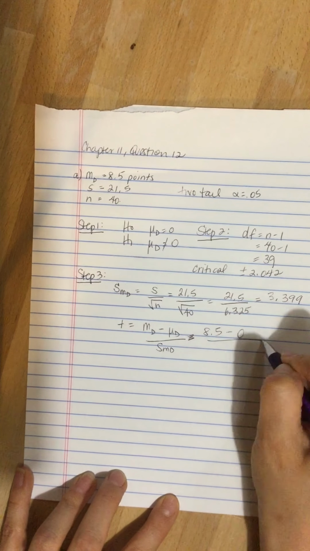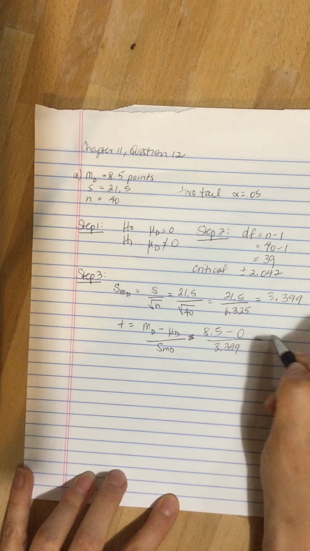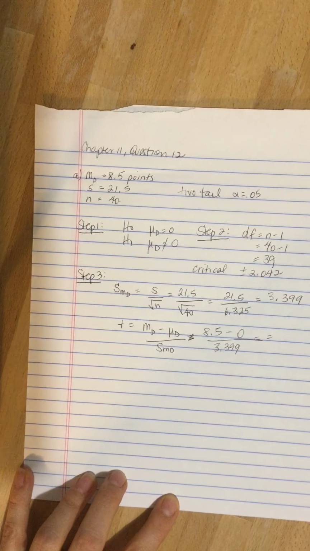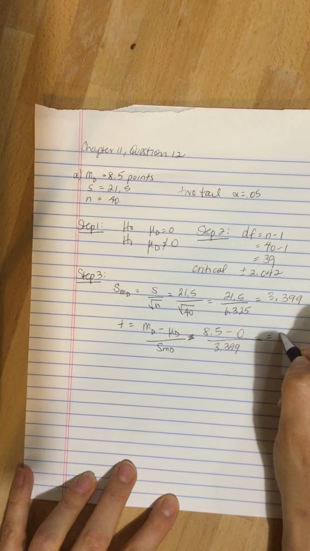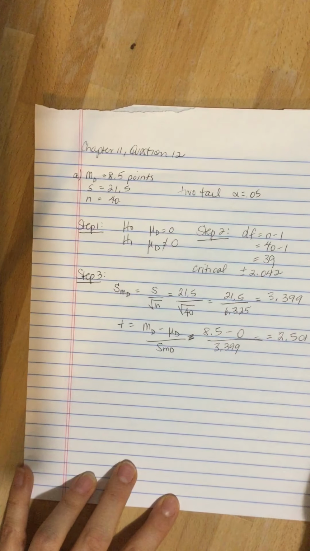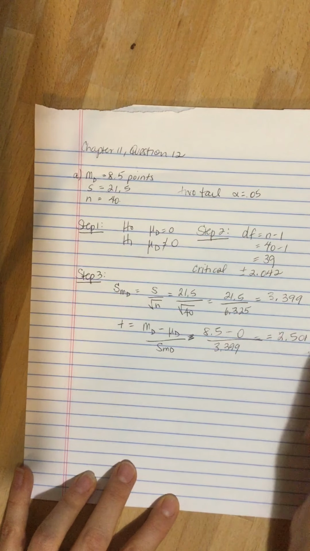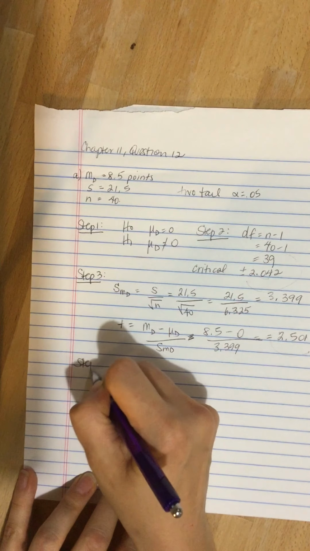Subtract 0 divided by 3.399. Which is equal to 2.501. We're going to take this and we're going to compare it to our critical value in step 4.